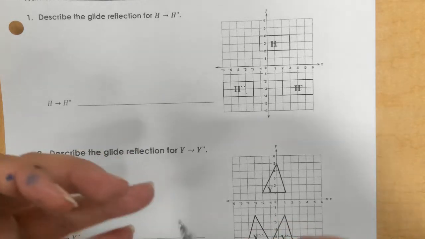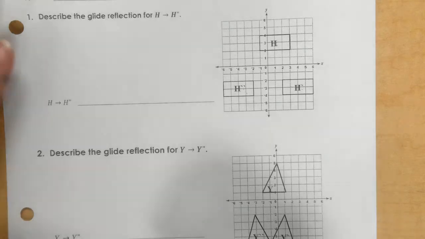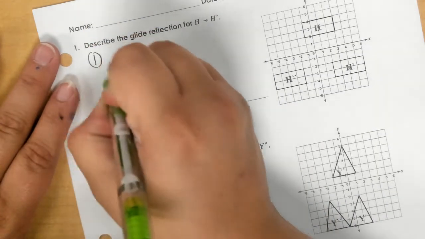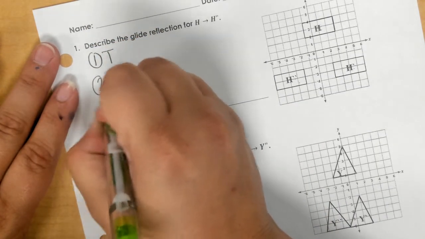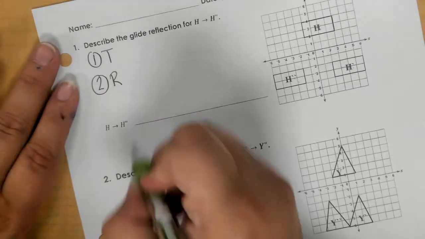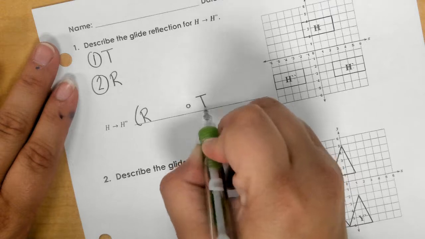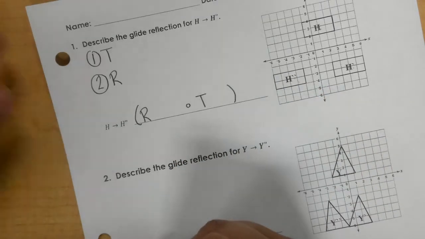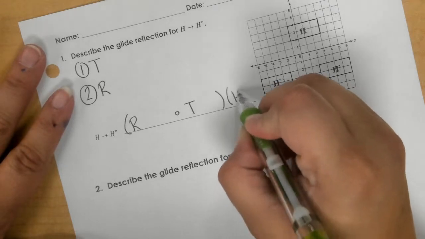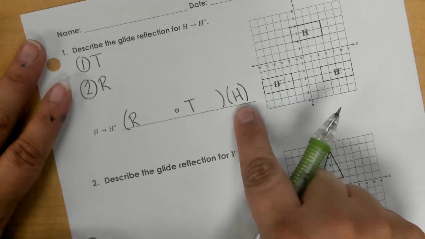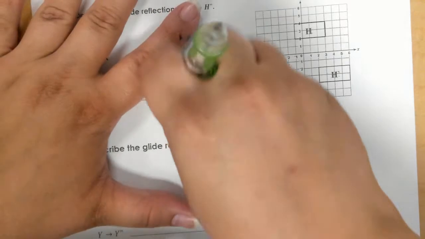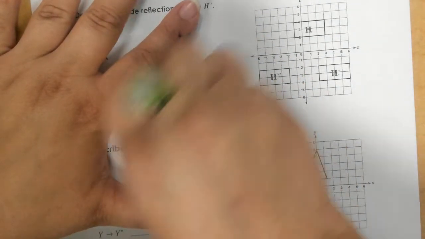So when I write it, I actually write it in the opposite direction. So 1, I translate, and 2, I reflect. But when I write it here, I reflect first, and then I translate. And then I have to write down what I am actually reflecting and translating. I'm reflecting and translating figure h.